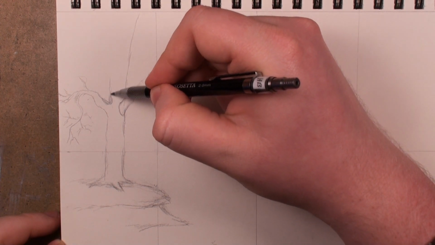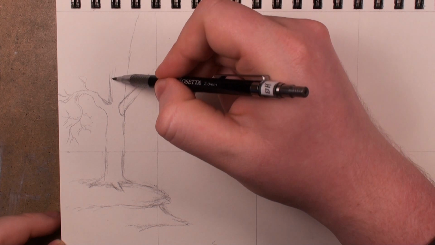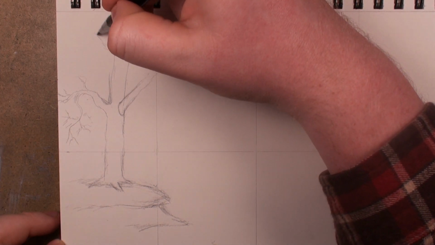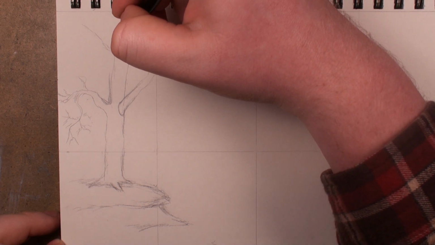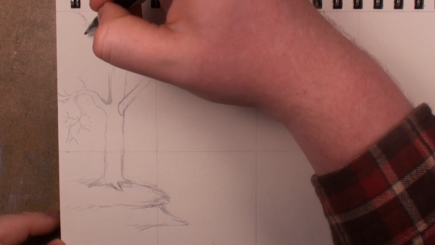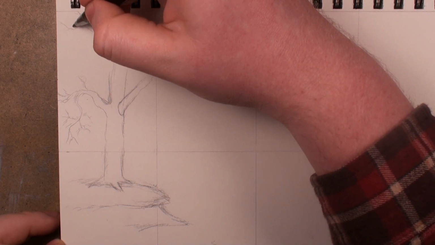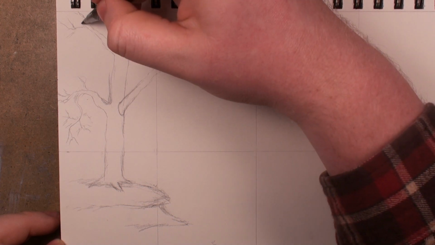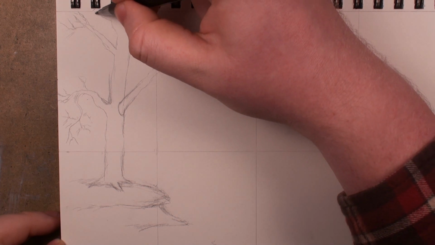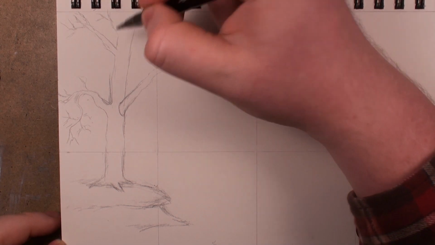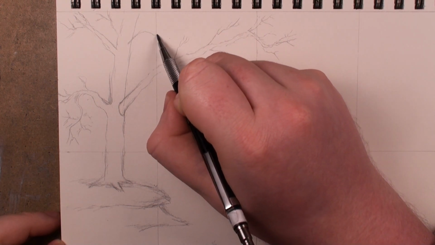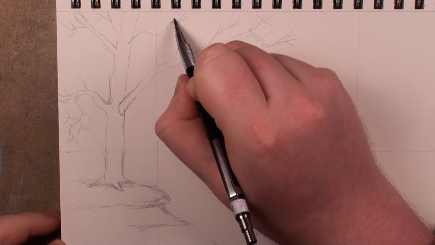We'll give this a nice curve. Have it continue its way up. And we'll draw a bit more of a tree branch going on here. And you can pretty much do whatever you like with the tree. I'll have another branch coming right around here.